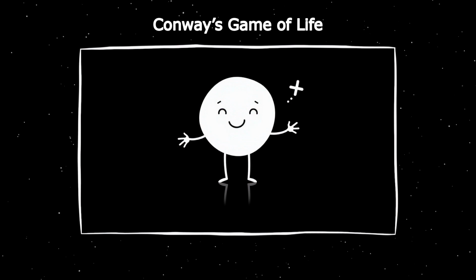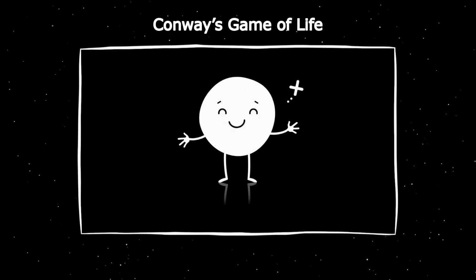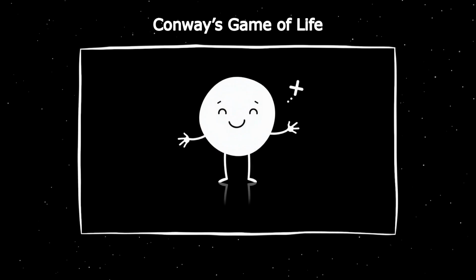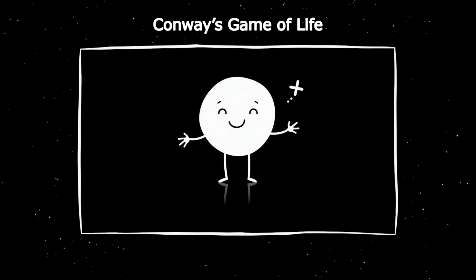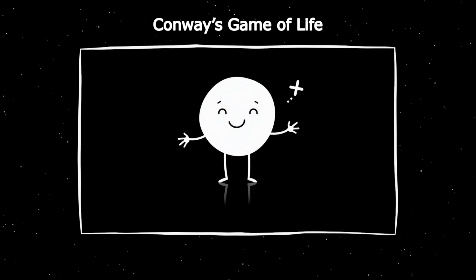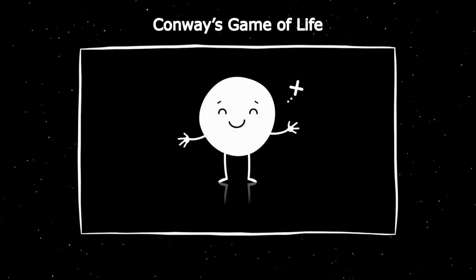John Horton Conway, the British mathematician who created this intriguing game in 1970, designed it with rules that govern how these squares interact with each other. Each square's fate is determined by its 8 neighbors, those squares that are directly adjacent, including diagonals. Let's delve into the rules that dictate how life and death unfold on this grid.